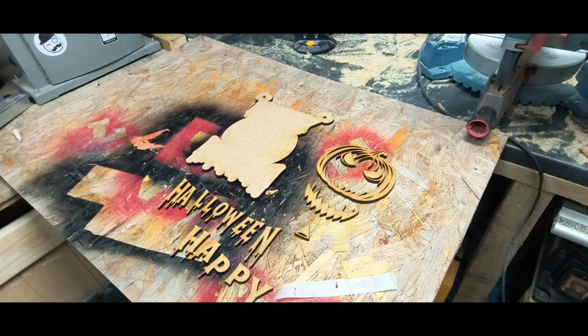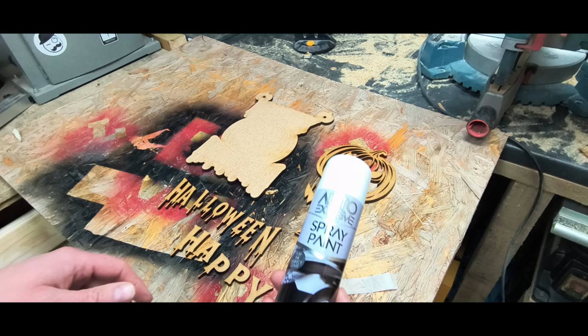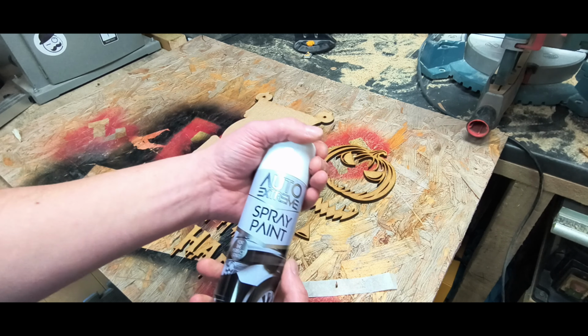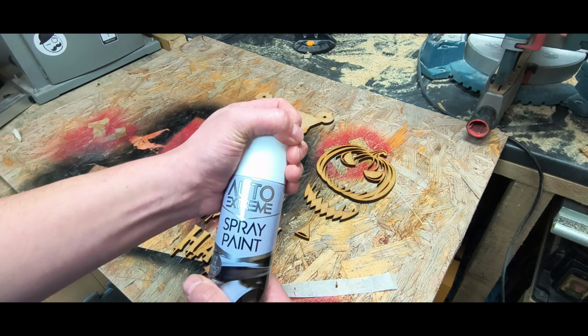Right, so now we're ready for some undercoat. I'm just using this. I get it from Spray Star. I'll include a link down below.